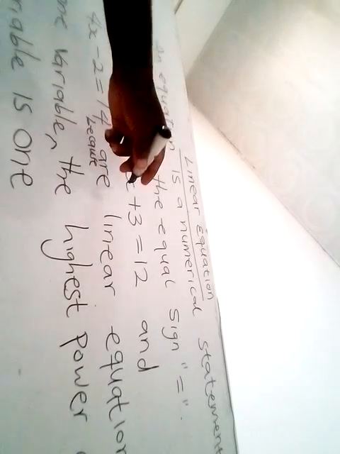And 4x minus 2 equal to 12 are linear equations of one variable because the highest power of the variable is 1. When we talk about a variable, we are talking about the x here and the x here. The power here is 1 and the power here is also 1. That's why we say it's a linear equation. A linear equation has power 1.